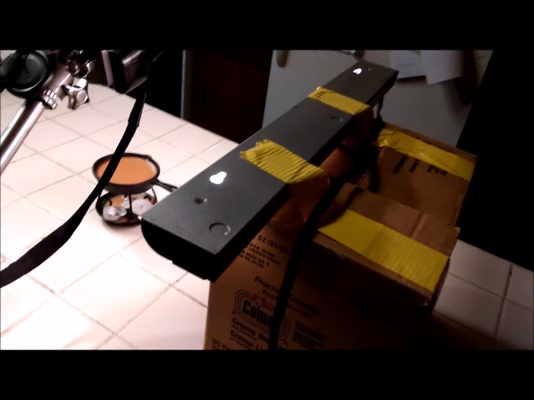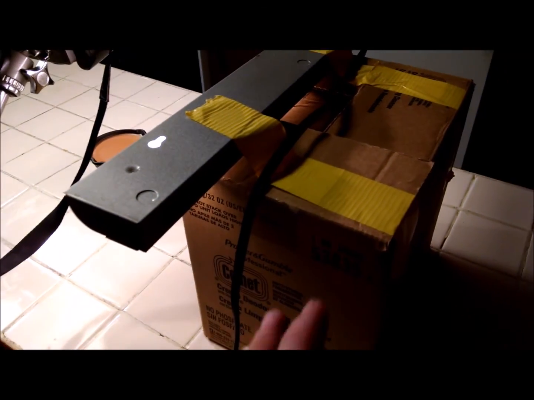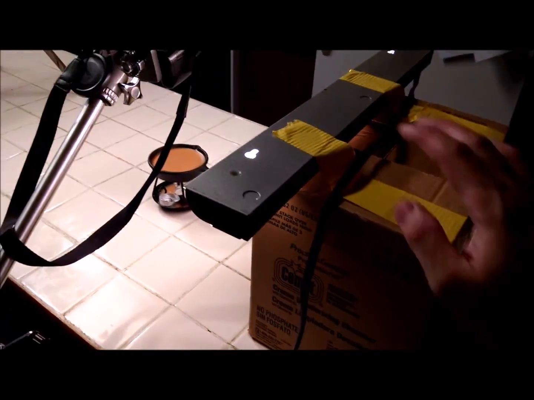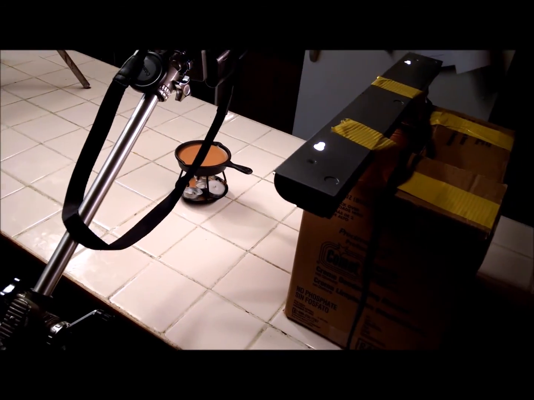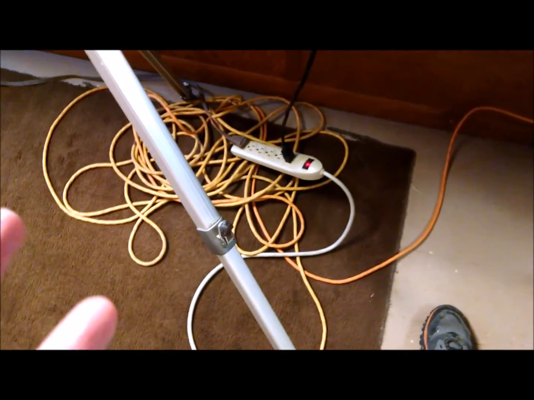I always have tape with me. For example, this light here is just precariously resting on top of this box, so I've got my tape to secure it so it's not going to fall down on whatever I'm filming. I've got the wire taped so it doesn't fall off of there also. Got my mess of cords down there.